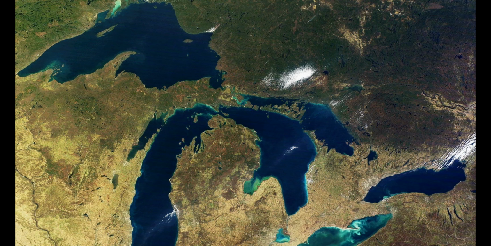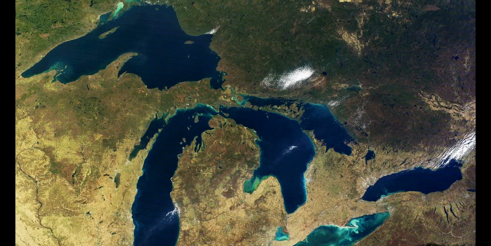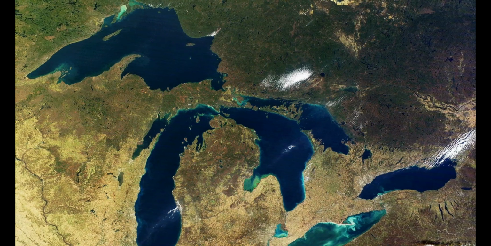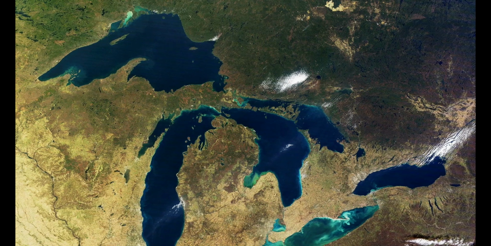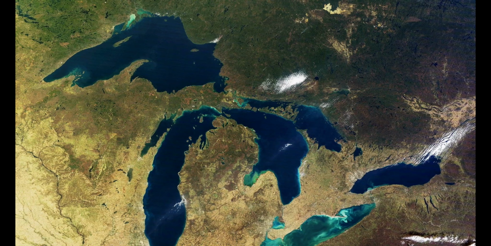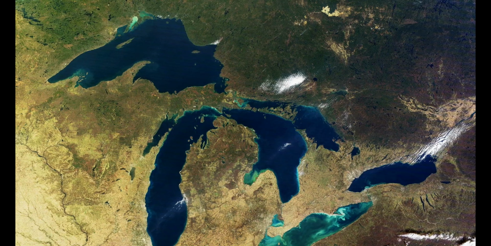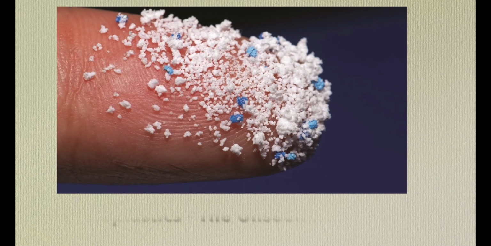However, plastics are not only an issue in the world's oceans. They are also found in our freshwater sources, like Michigan's vital Great Lakes resource. It has been discovered that around 22 million pounds of plastic enter the Great Lakes per year, according to the Rochester Institute of Technology.